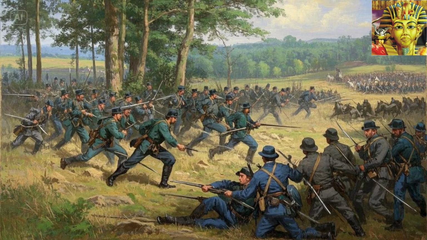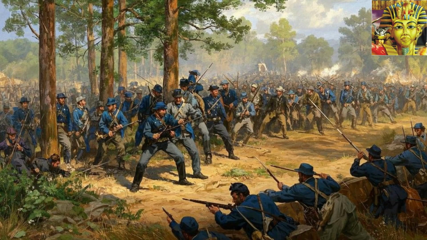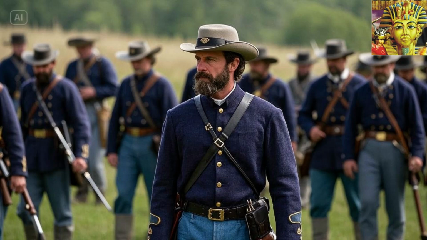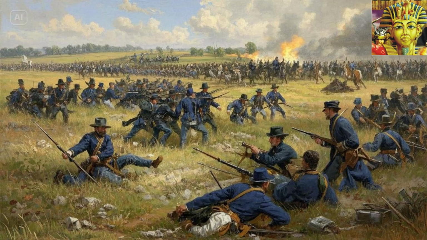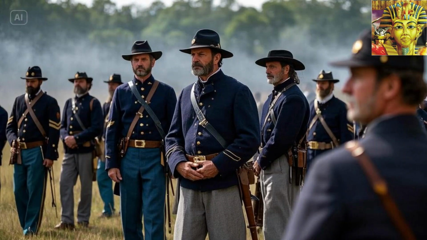After the Mexican-American War, Thomas returned to West Point as an instructor, where he taught artillery and cavalry tactics. His time at the academy further honed his military skills and deepened his understanding of strategy and leadership. In the 1850s, he served in various posts across the United States, including in Texas and California, where he gained valuable experience in frontier warfare and logistics.